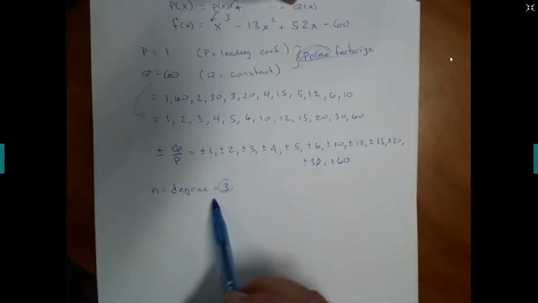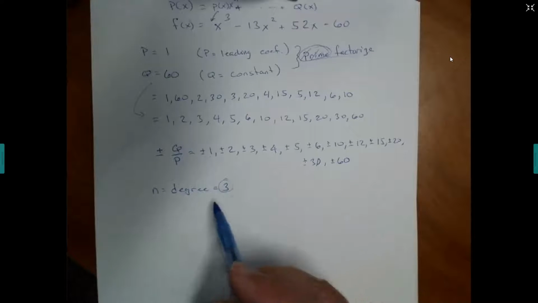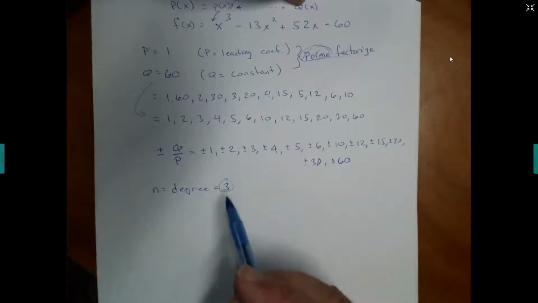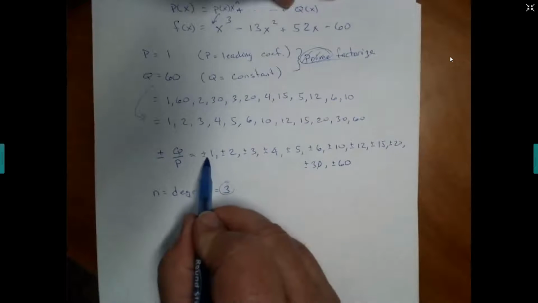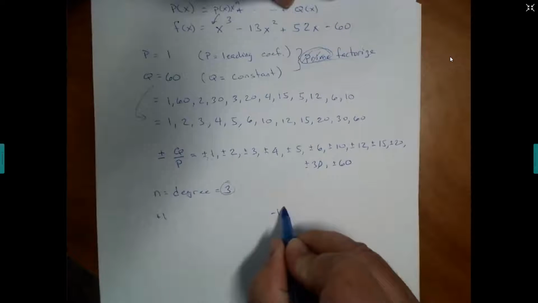Once we find the first one, we have a quadratic equation, and we can use a much shorter method. We can either factor it or use the quadratic formula. So we've narrowed it down and we go a lot faster here. We start with the first ones. Let's try positive 1 and negative 1.